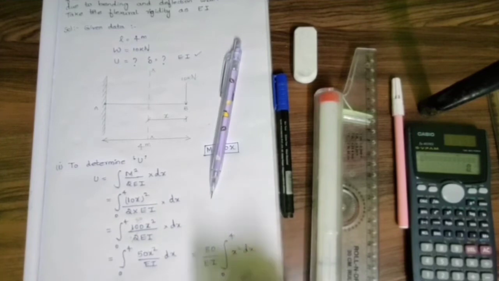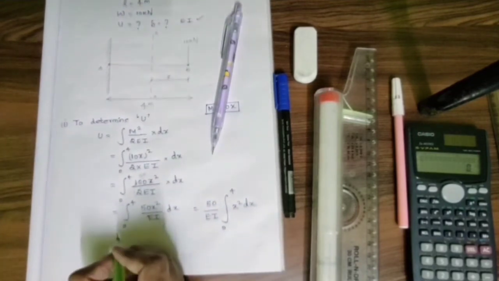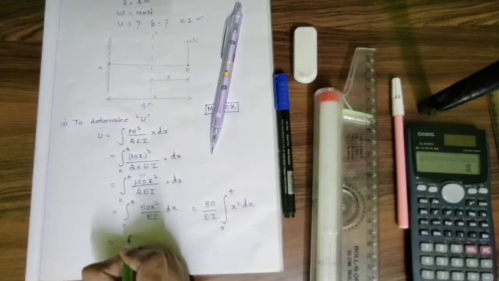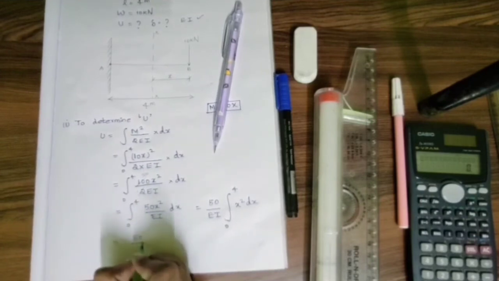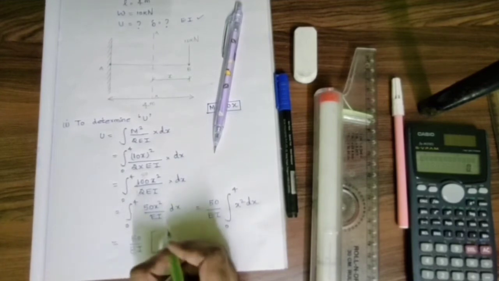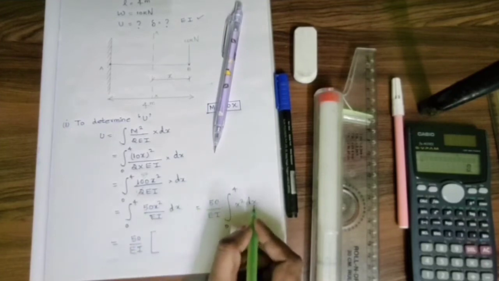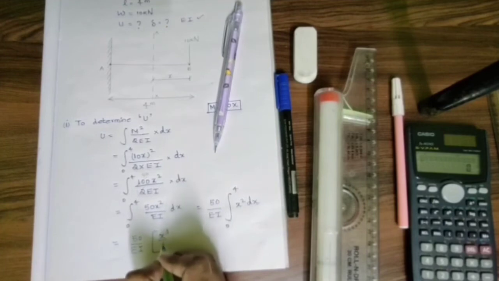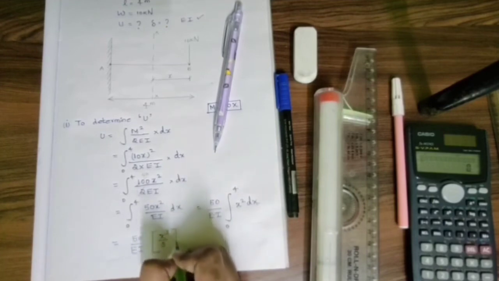So which is equal to 50 divided by EI. Here we know that integration x square into dx is nothing but x cube divided by 3. That is a formula. So x cube divided by 3 and it is from 0 to 4. So I am just writing that here.